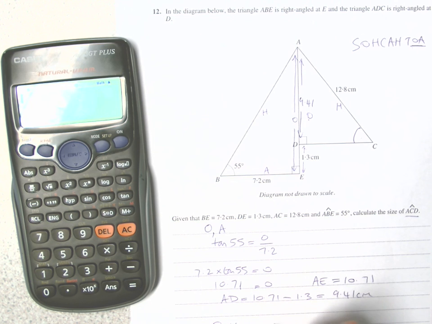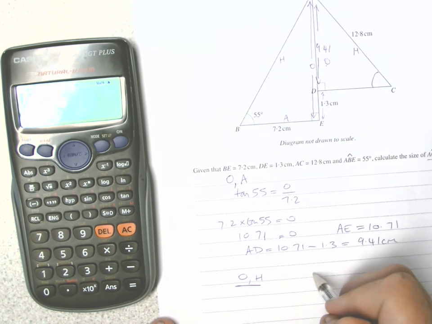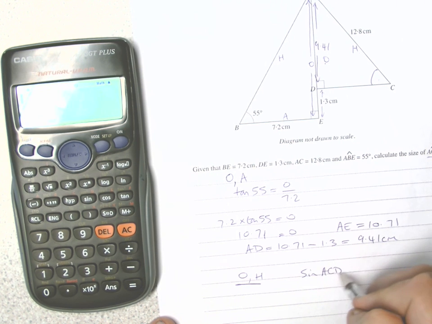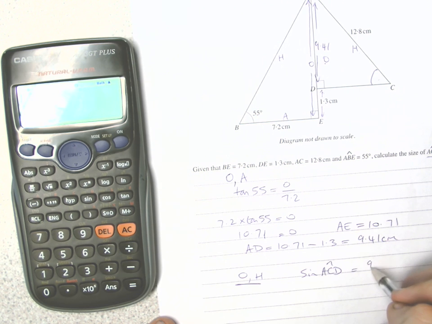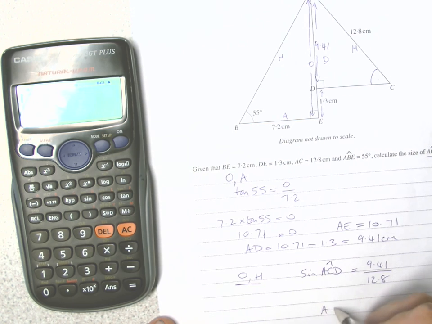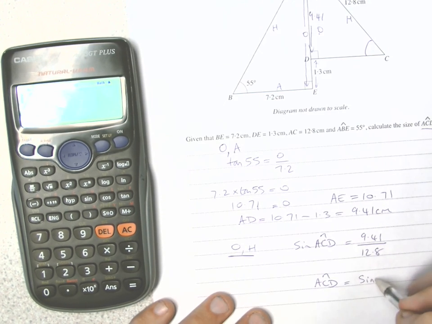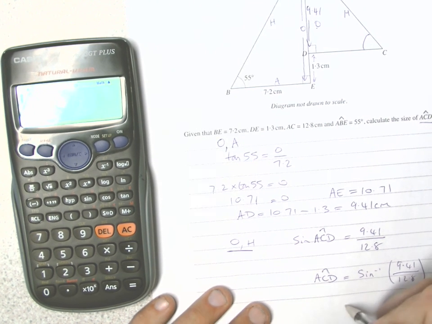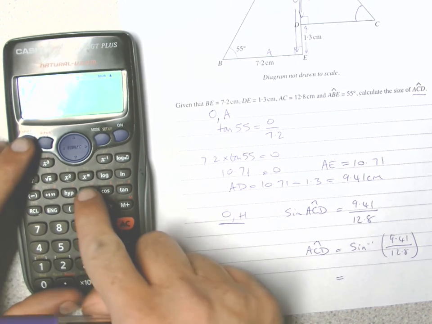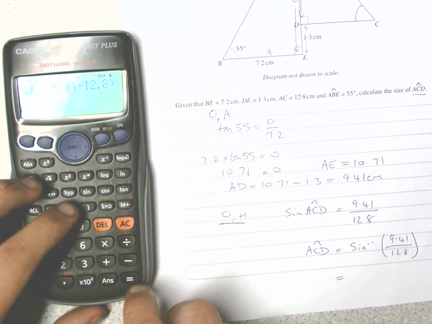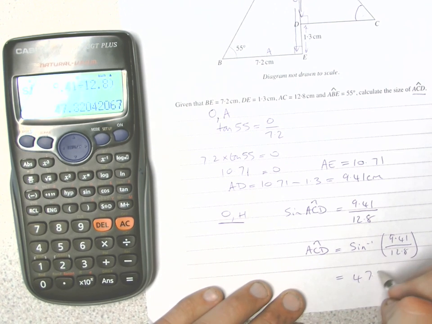So sine of the angle ACD will equal the opposite, which is 9.41, over the hypotenuse, which is 12.8. So angle ACD will be the sine to the minus 1 of this fraction, which will equal 47.3 degrees.